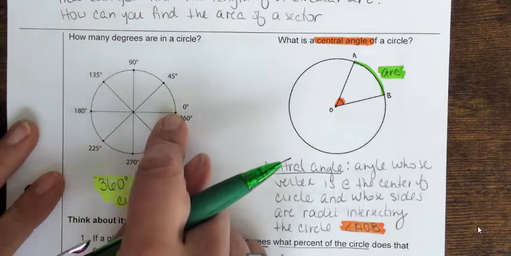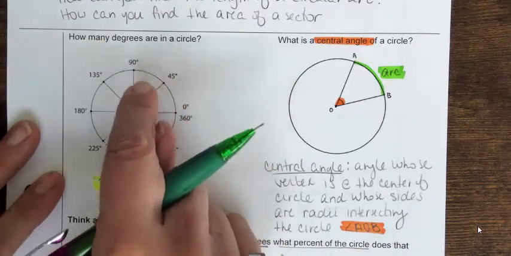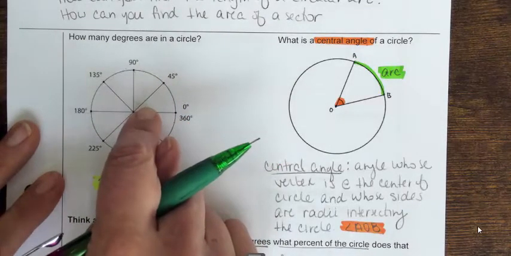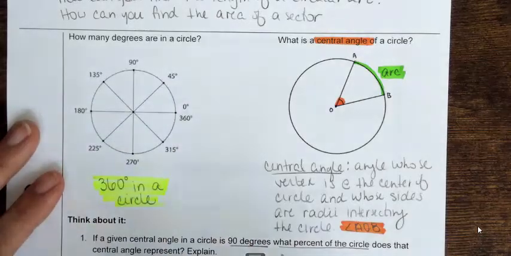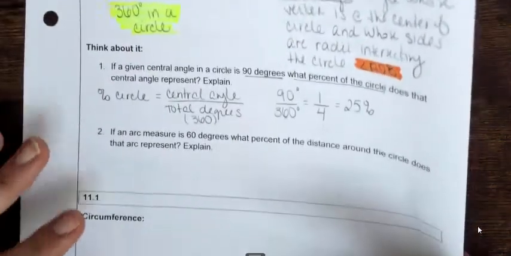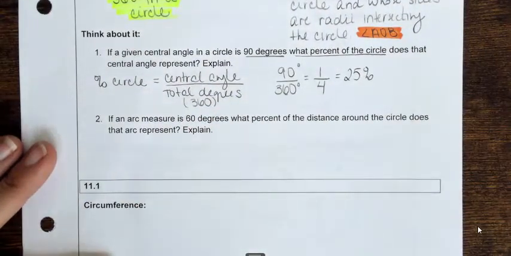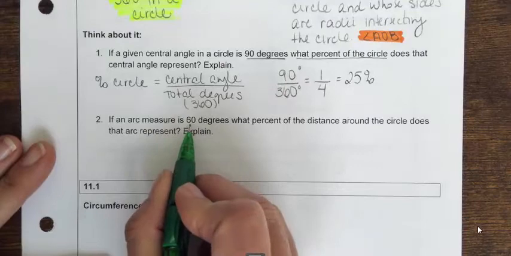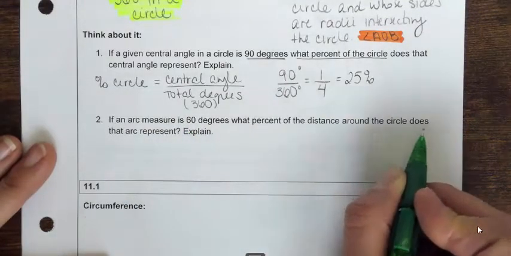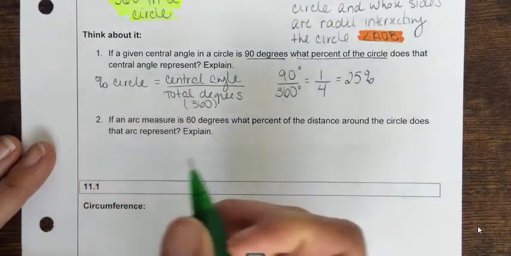So once again, you need to know that this central angle is a quarter of the circle. And then you can figure out the percent of the distance around, basically using this exact same type of formula, right? Okay, so if an arc measure is 60 degrees, what percent of the distance around the circle does that arc represent?